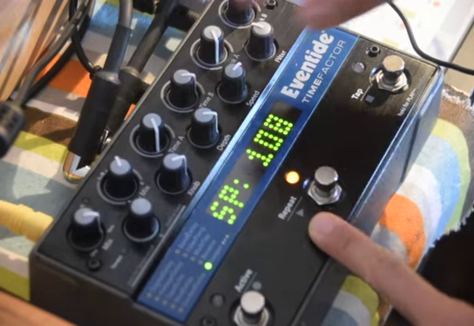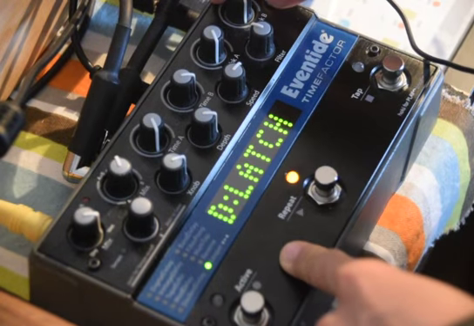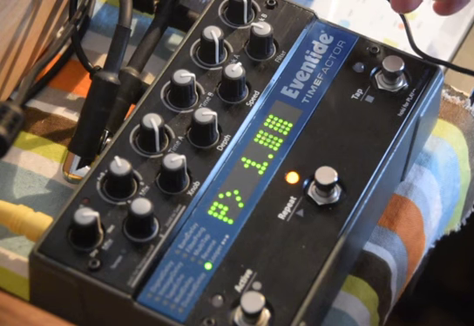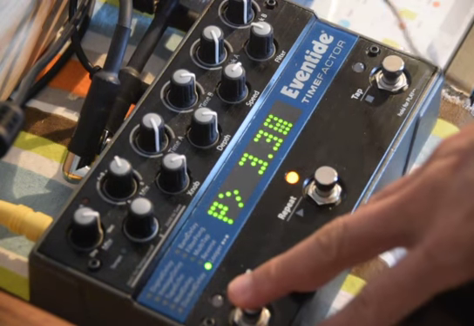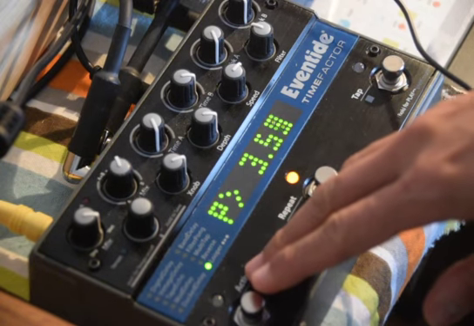So now I have this loop going, and I'm going to start overdubbing with other sound sources. I'm going to record over the full length of the sample.